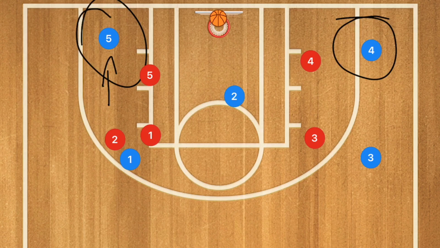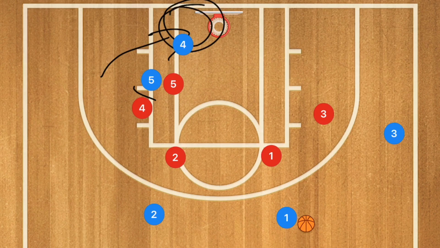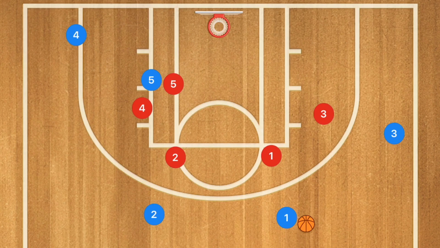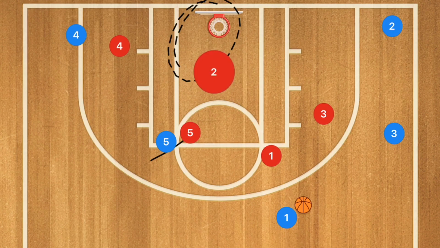Now, if you're running a 4-out offense, this next play might be fantastic for you to run. First, we're going to have player 5 setting a screen for player 4. Player 4 is going to then cut towards the rim. He may be open for the lob, but if he's not, he's going to clear out to the same side he came to. And then player 5 is going to go up and set a screen on player 2, who's going to be cutting towards the rim. He may be open. If he is not, he's going to clear out to the opposite side.